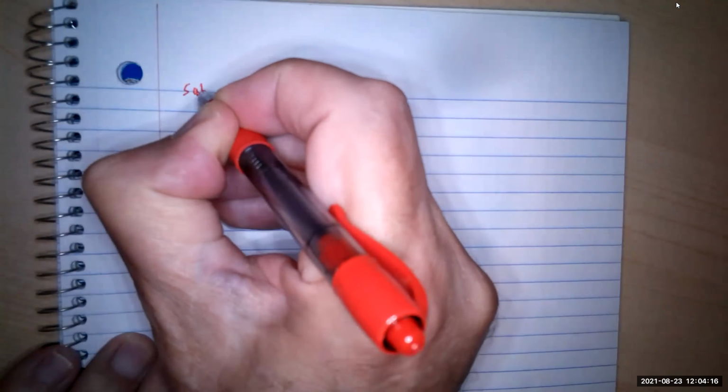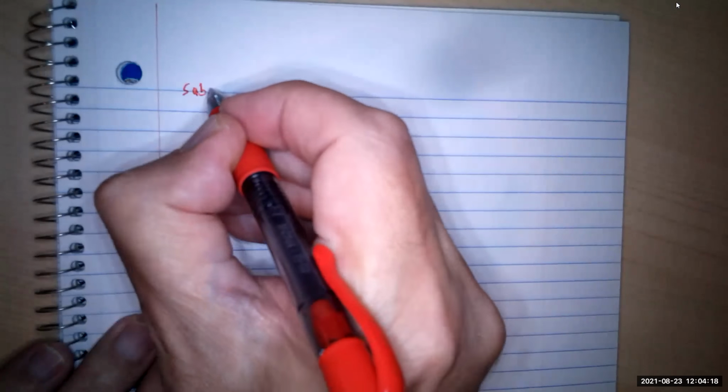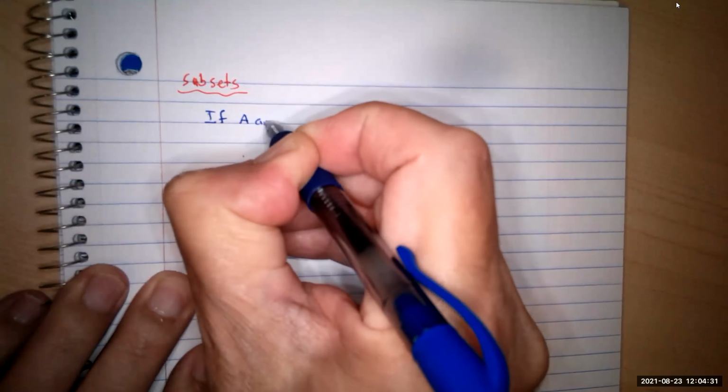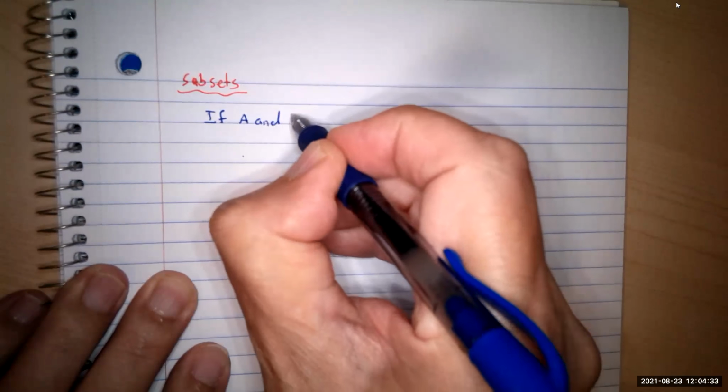This smaller one is going to be called a subset. So what are subsets? Subsets.